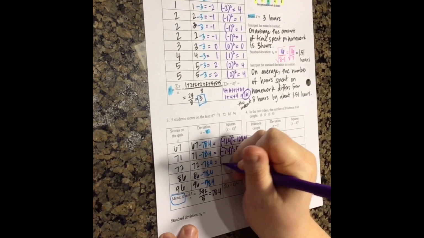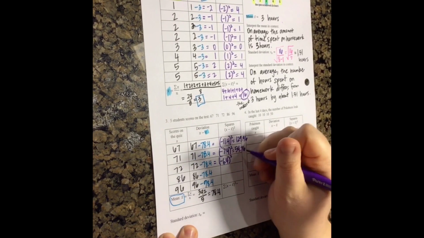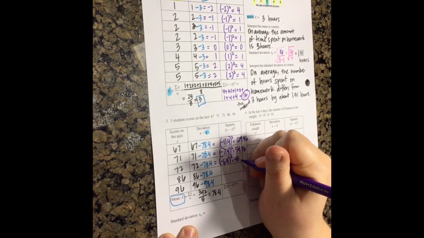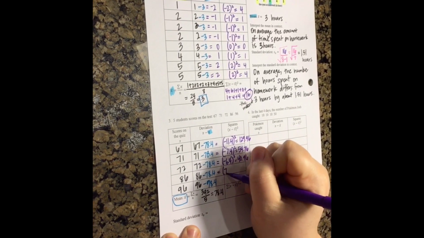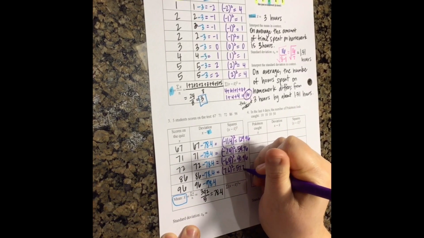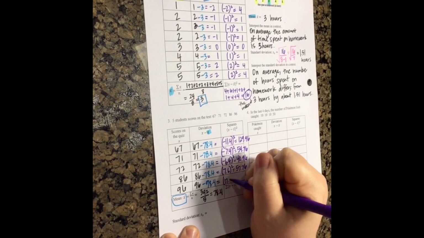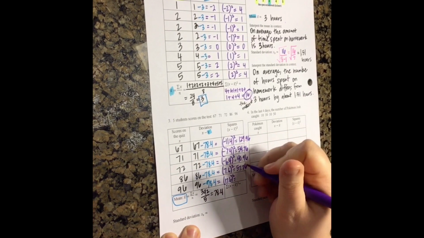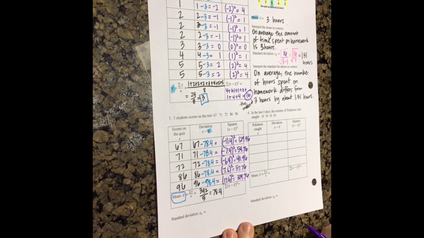Okay, so if you subtract and square, you get negative 7.4, and square that: 54.76. Negative 6.4 squared is 40.96. 7.6 squared would be 57.76, and then 17.6 squared is 309.76. Okay.